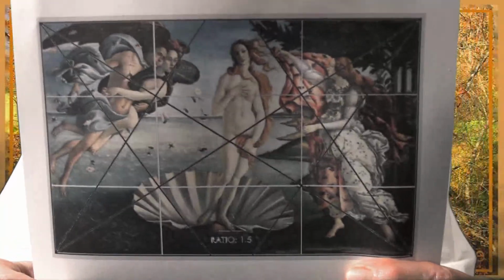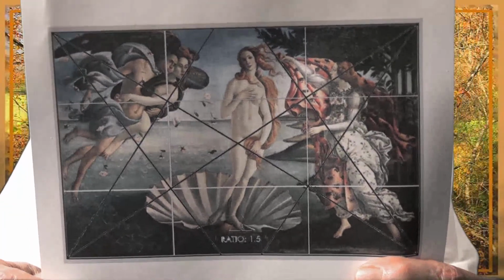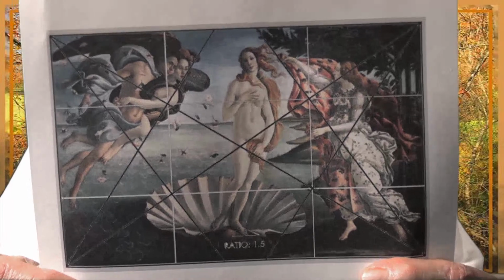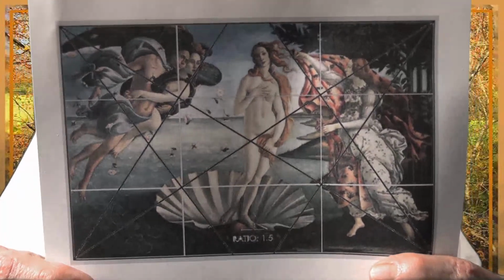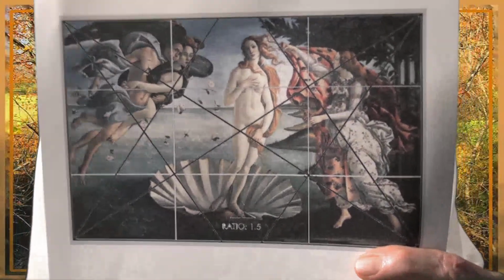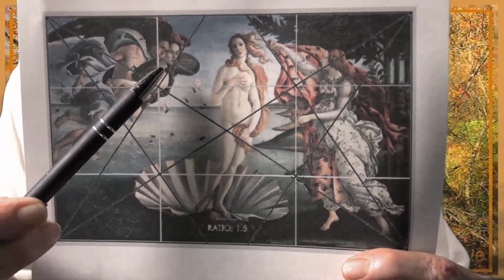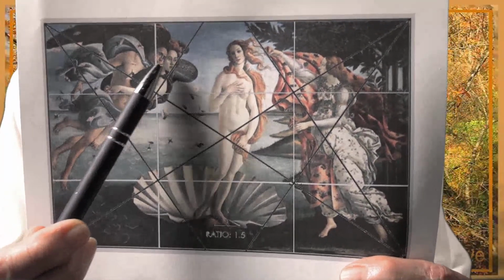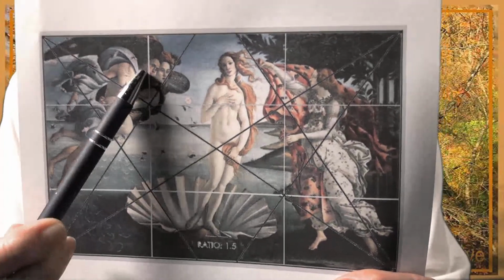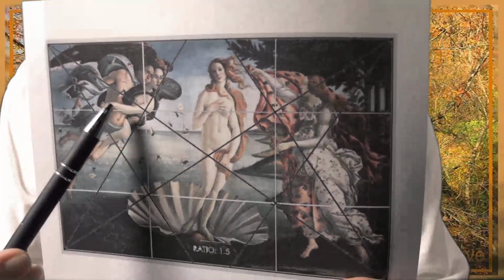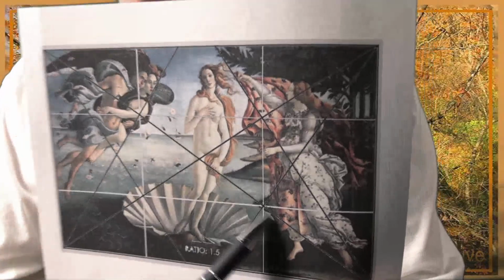Now, this is a different grid from the one I showed you in the video, but you can see the movement alignment, and let's see if I can do this with the pencil. You can see my pencil here. See the movement of the edges.